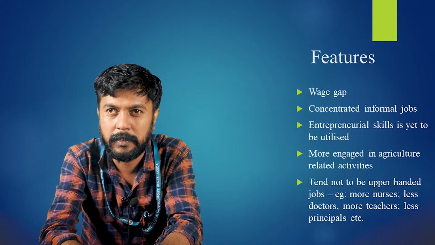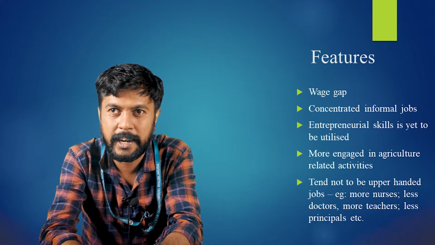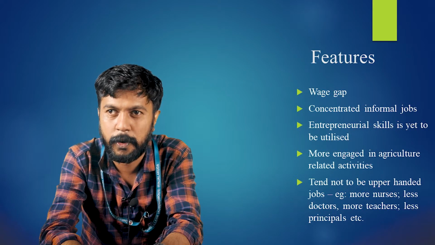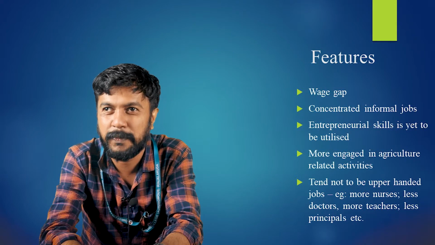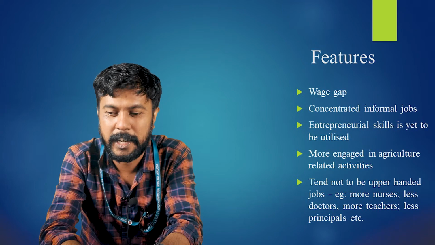Women are more concentrated in informal jobs. Entrepreneurial skills are yet to be utilized for women. They are more engaged in agriculture and related activities, and men tend to hold the upper-handed jobs. For example, more nurses, fewer doctors, more teachers, fewer principals, etc. These are the features of gender disparity in the employment scenario.